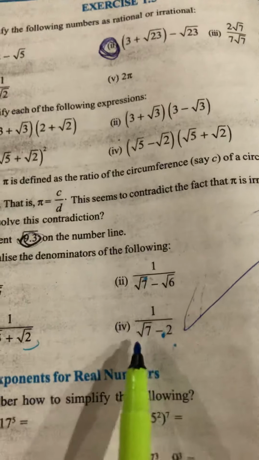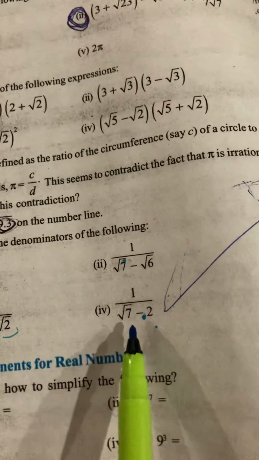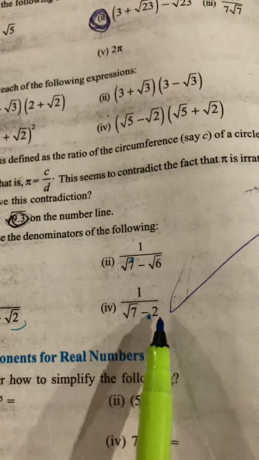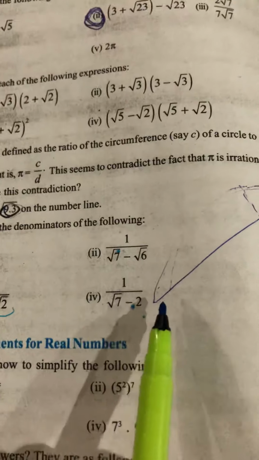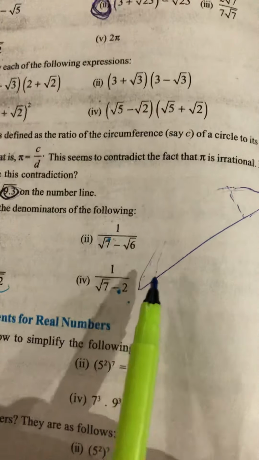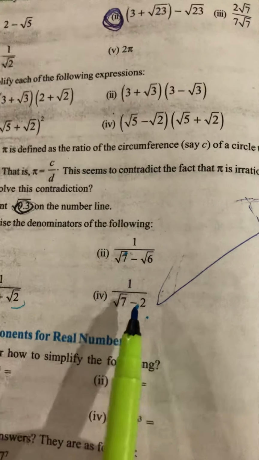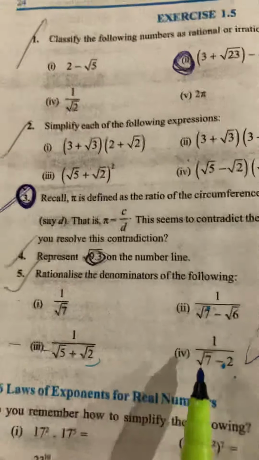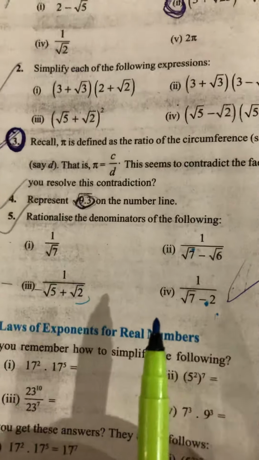Fourth part is 1 by root 7 minus 2. So here the rationalizing factor is root 7 plus 2. So you have to multiply by root 7 plus 2 and divide by root 7 plus 2. In this way you can easily solve these parts. I hope you will try these two parts yourself. So this completes your exercise 1.5.